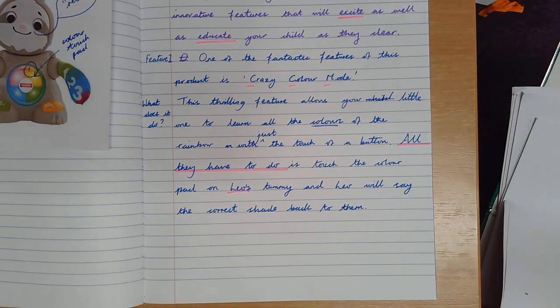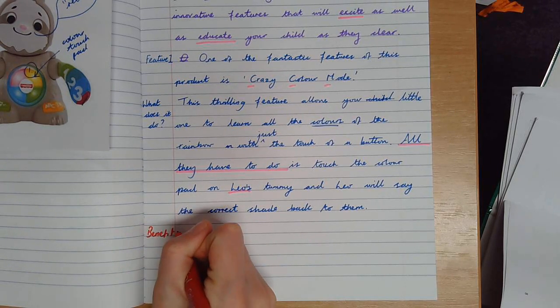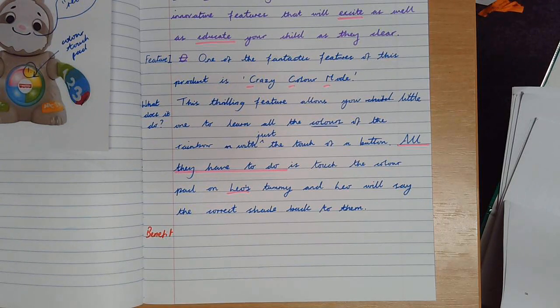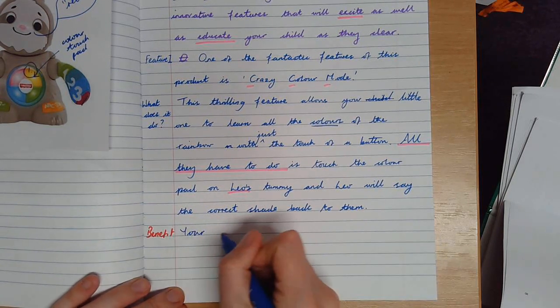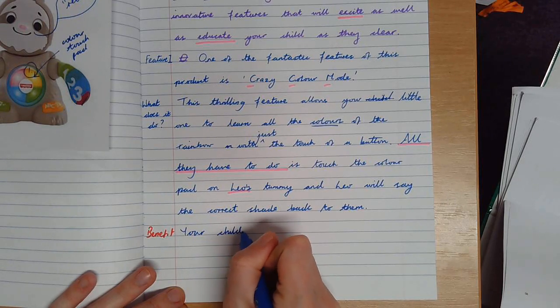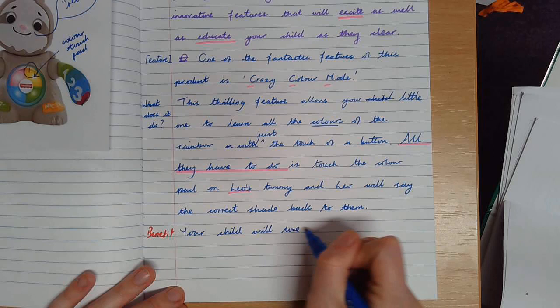Now, the final bit, which I'm sure you'll remember from last week, is a little bit on what the benefit of this feature is. Because hopefully the parents will already realise that this is a cool feature and it is really important for your children to learn colours. However, some parents will need it made a bit more obvious to them. So I'm going to say, your child will love this because.